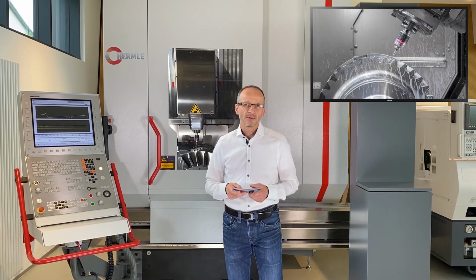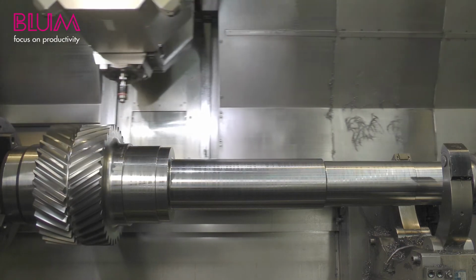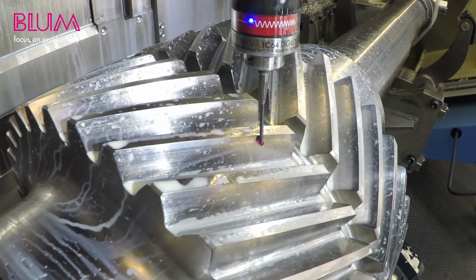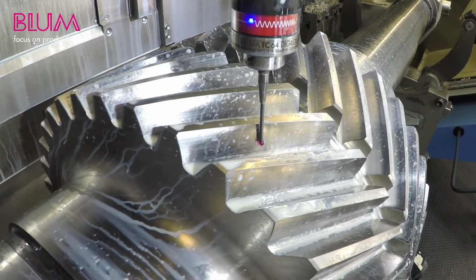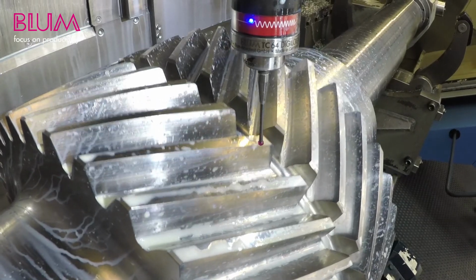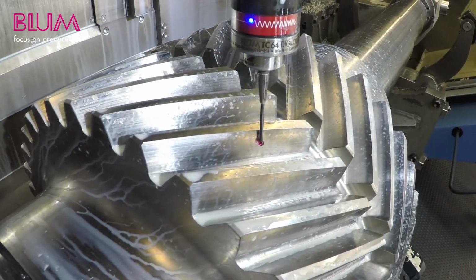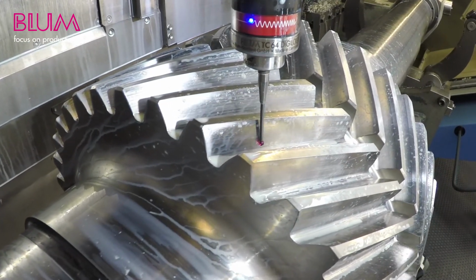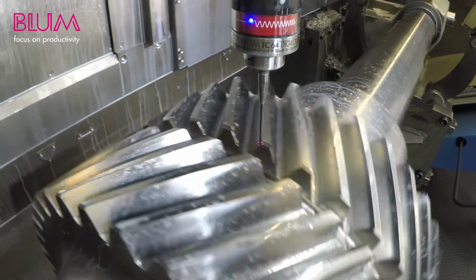The next application example also deals with gear wheel monitoring. A drive shaft is monitored on a turning milling machining center. The tooth flanks are checked for dimensional accuracy while the component is still in its original setup. The scanning process takes place at a speed of 1.8 meters per minute. During the scan, a total of approximately 570,000 measured values are generated per drive shaft. Even adhering coolant does not negatively impact the measurement results.